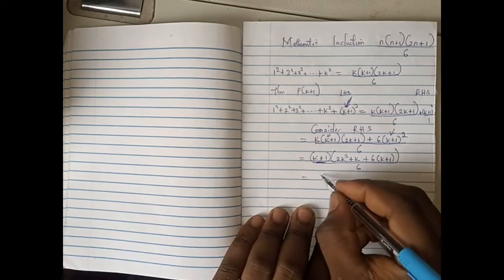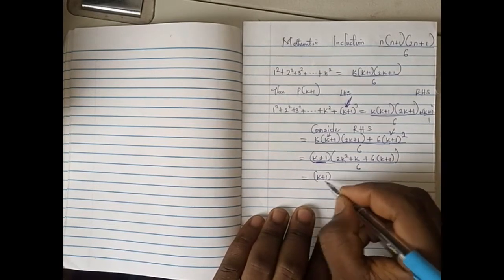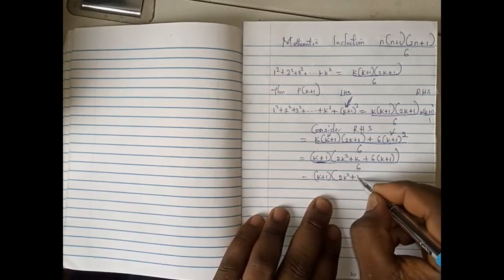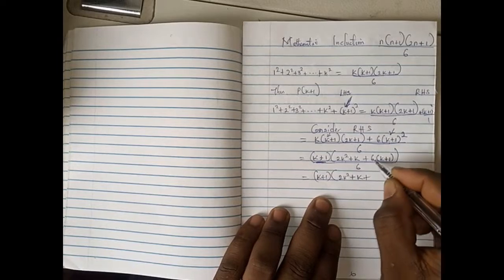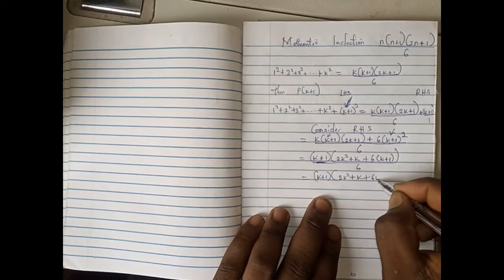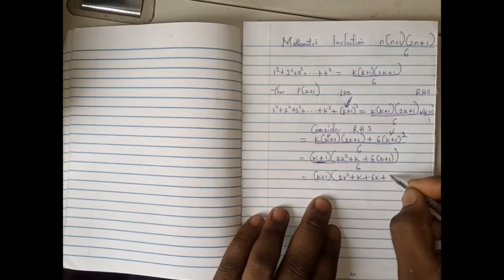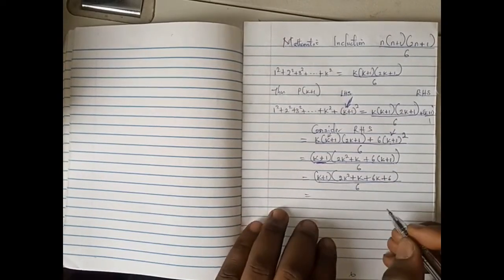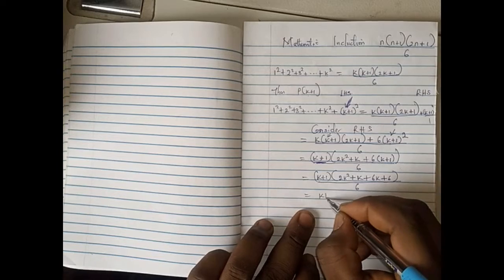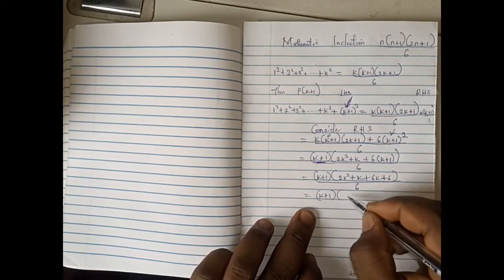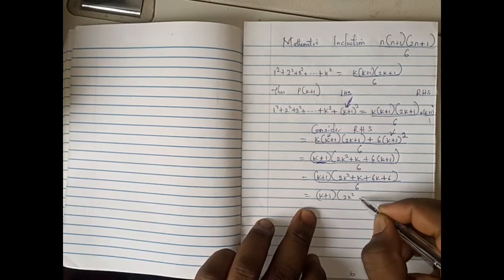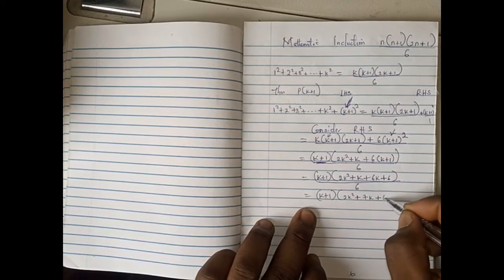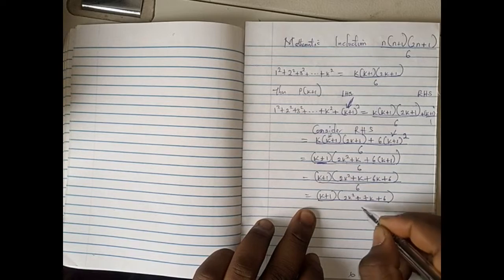So what are you left with? You now have k plus 1 into 2k squared plus k plus 6 times k, 6k, then plus 6, upon 6. You're left with k plus 1, 2k squared plus 7k, then plus 6, upon 6.